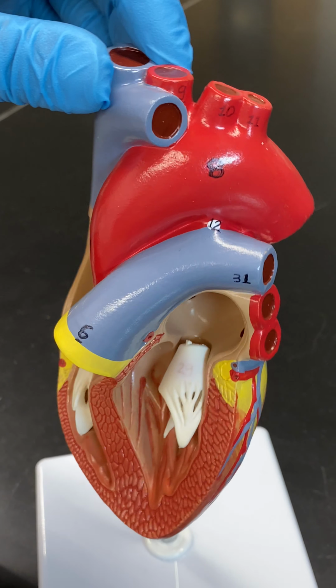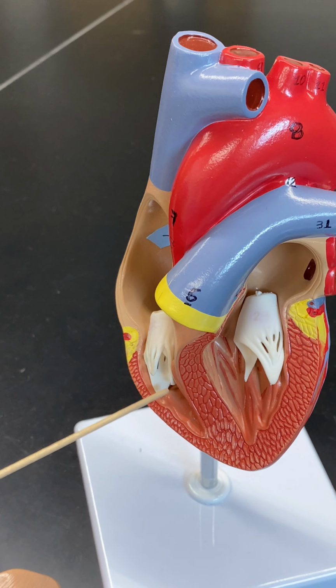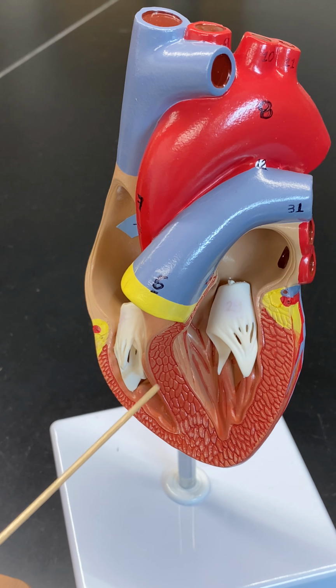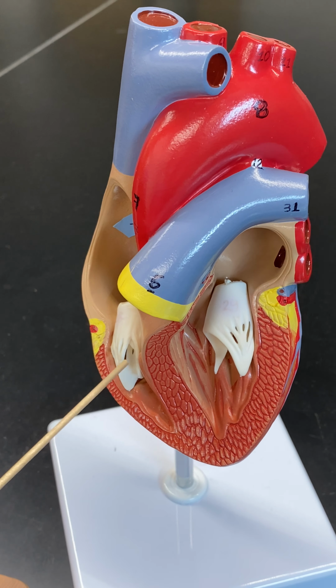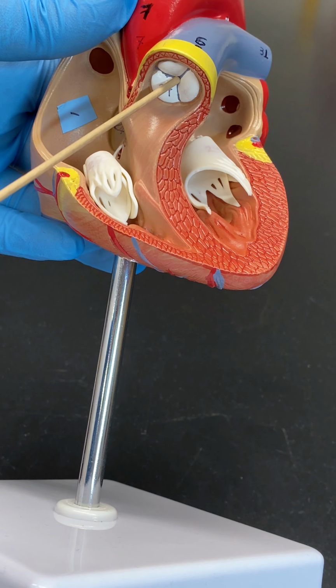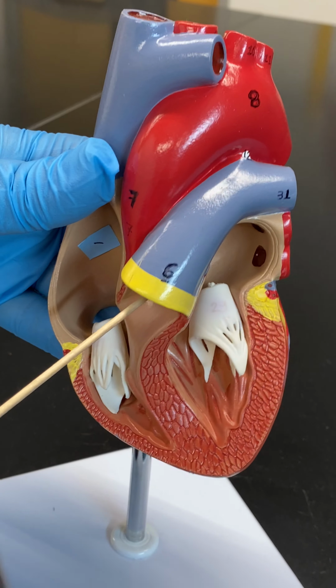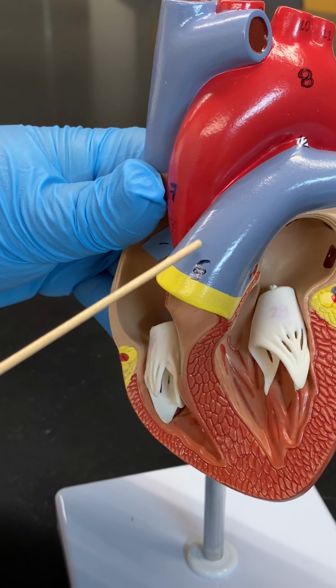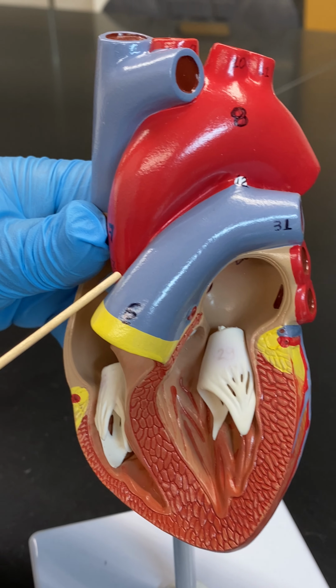Now looking at the right ventricle. The right ventricle is going to pump blood to your lungs. So to do that, as this chamber, yes, it's relatively small, contracts, it passes through this valve right here, called the pulmonary valve, and then pushes blood out through the pulmonary trunk right here.